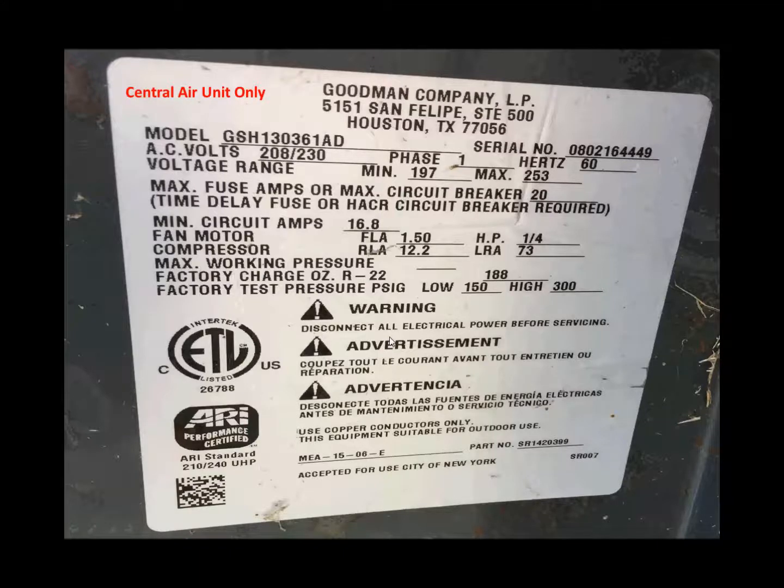Okay, now here is a label that I took a picture of, and that's just to give you an example of what you could text to an HVAC technician. It just so happens that this unit looks just like a heat pump, but it is a central air unit only, and it is not a heat pump. So I actually put that label in there, because they don't really say central air unit a lot of times to let you know.